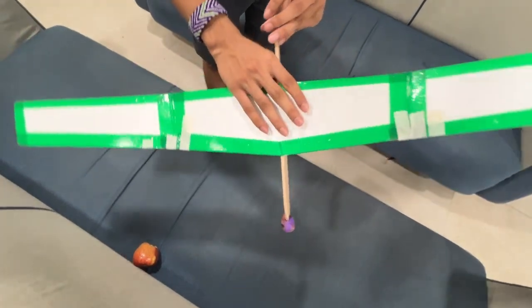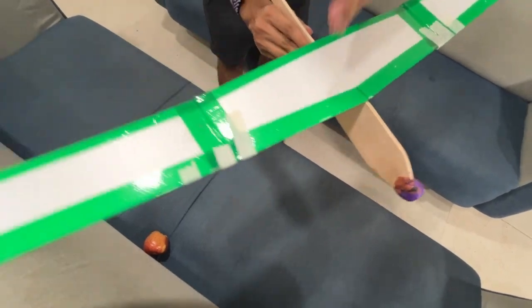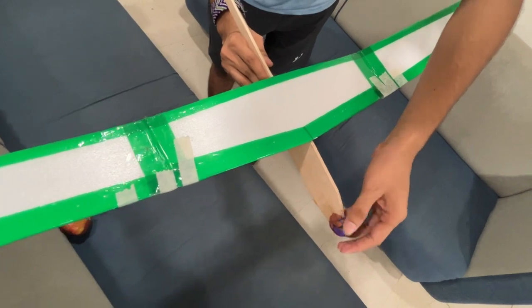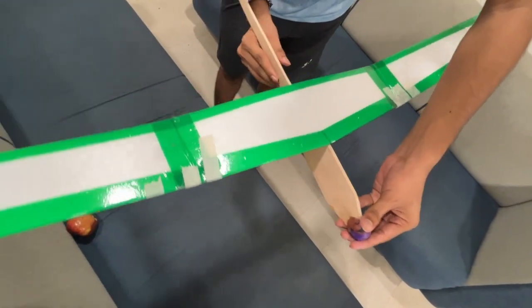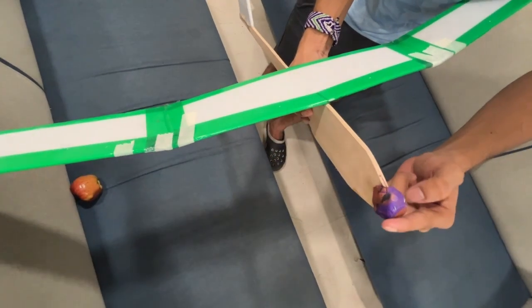As we have seen in the video lectures of Introduction to Flight, we want to keep the CG at the quarter chord of the wing for the maximum range and endurance of the glider. So once the glider was fabricated, we used skewers to balance it at the quarter chord of the wing, and the CG movement was controlled by putting some clay on the nose of the glider.